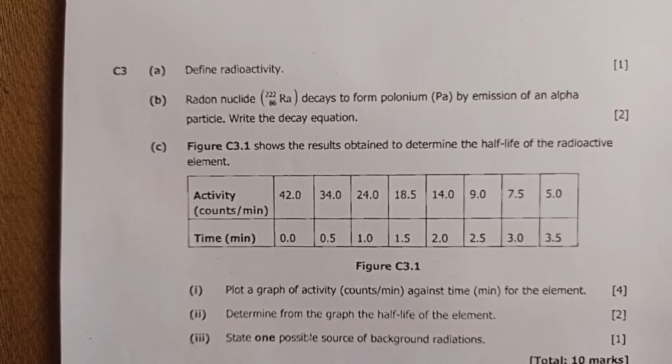And in this particular lesson, this is a question that I want us to look at under physics, radioactivity.